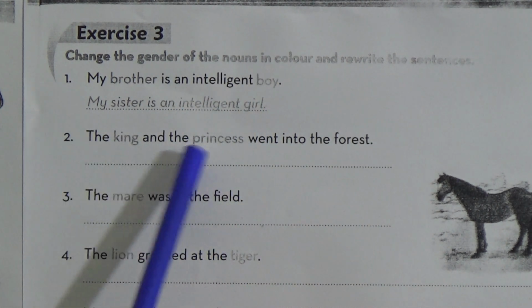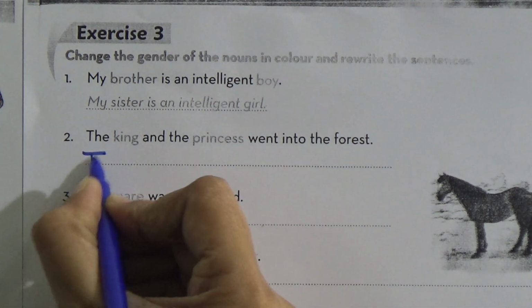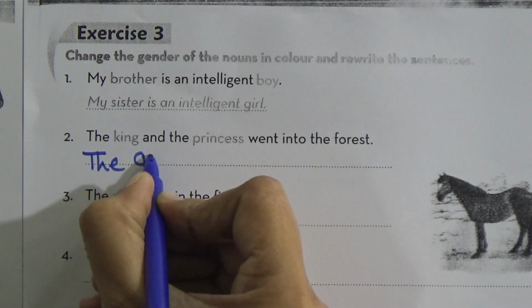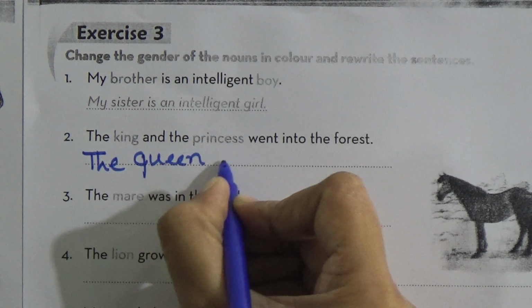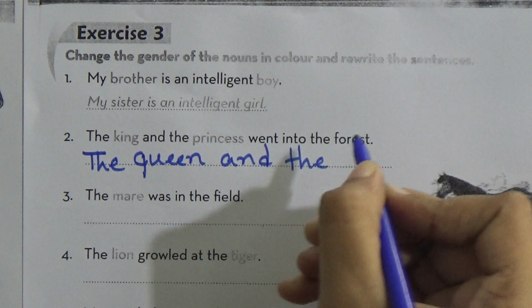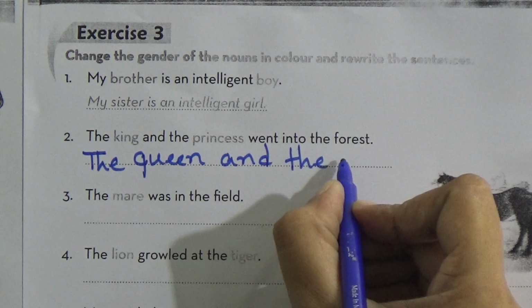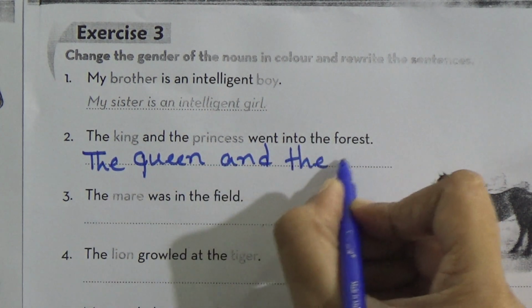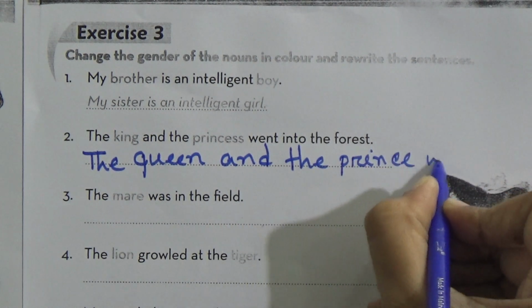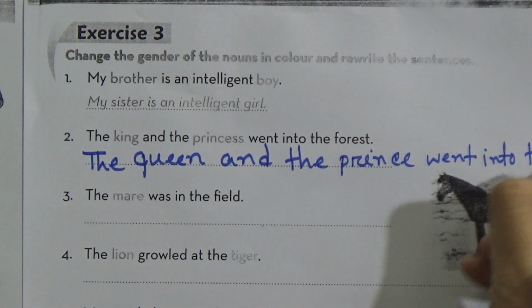Number 2, the king and the princess went into the forest. So the king, what is the opposite gender of king? Queen. The queen and the princess. So we have to write the opposite gender of princess, so prince. The queen and the prince went into the forest.